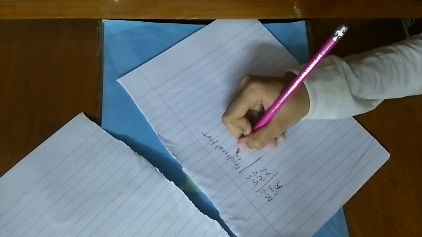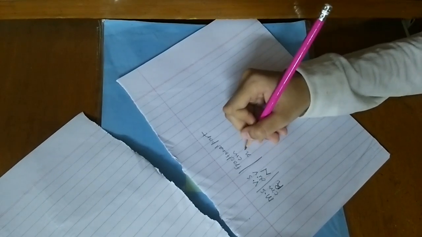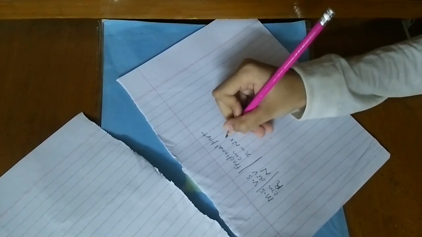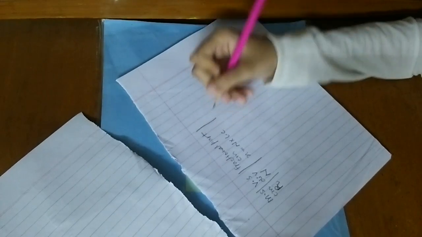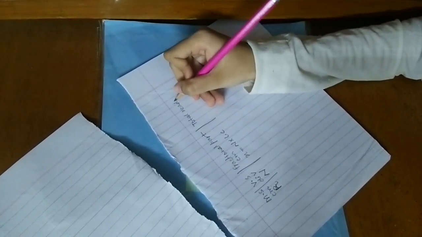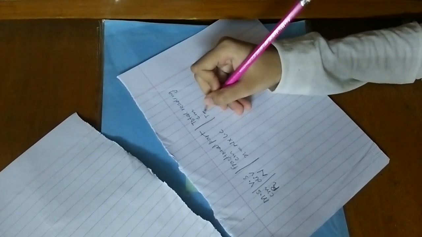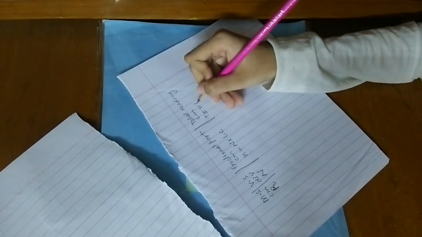It is also measured in cm, and it is noted by X, and is equals to N into LC, or least count, and then the total reading, and it is measured in cm, and this is like T is equals to X plus R.